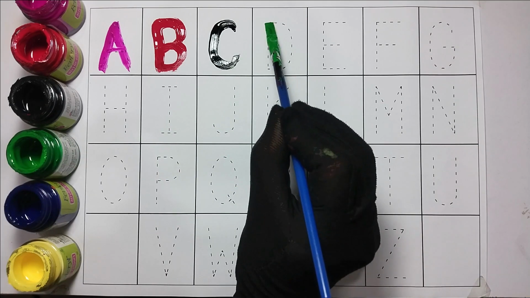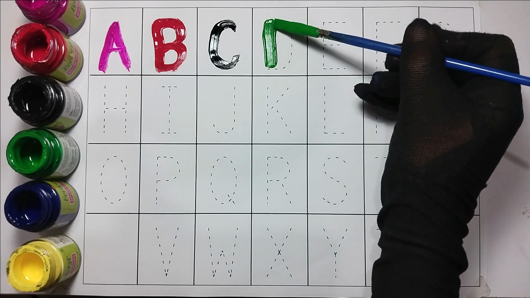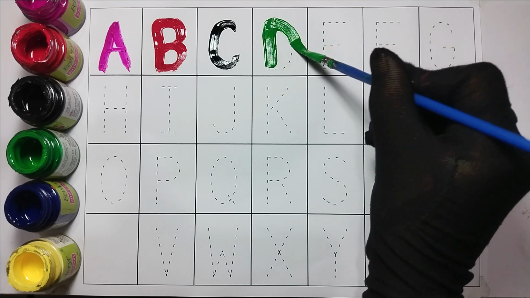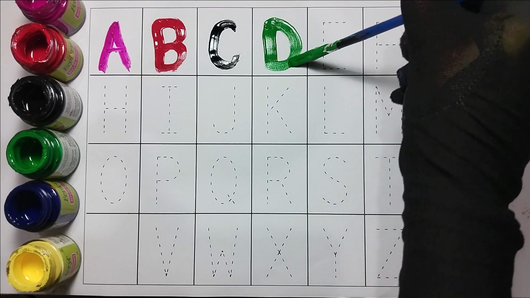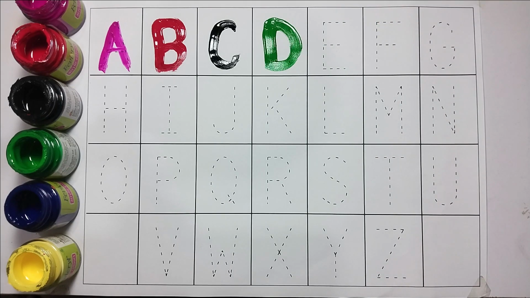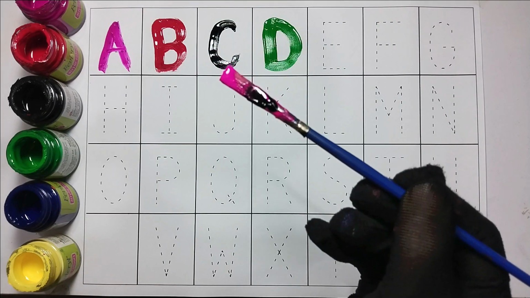Green color. D for doll. D for doll. ये है D for doll. Purple color.